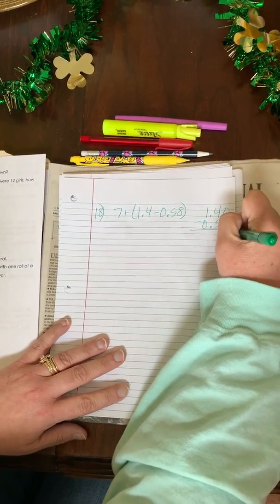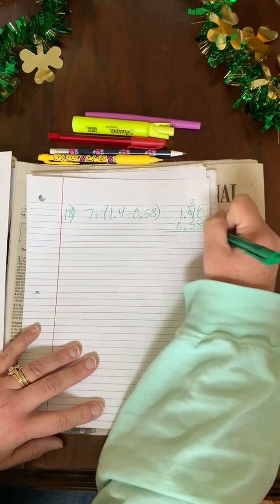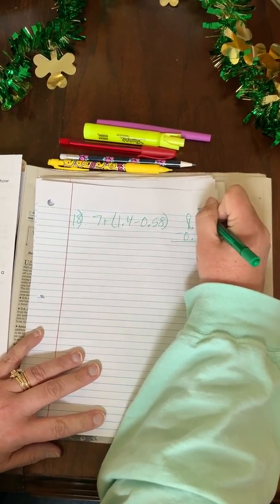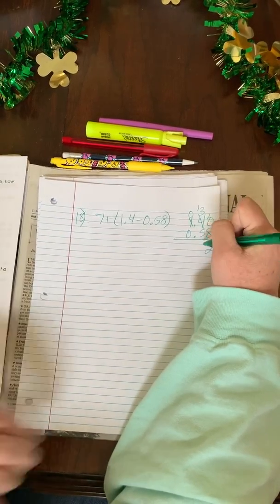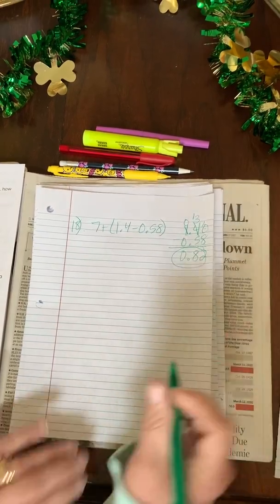0 minus 8 can't do it. We're going to borrow from the 4. The 4 is going to become a 3. That's going to become a 10. 10 minus 8 is 2. 3 minus 5 can't do it. Regroup, borrow. There we go. 13 minus 5 is 8. So then 0, 0. So the correct answer here is 82/100.